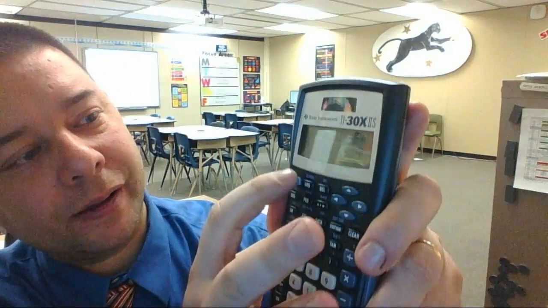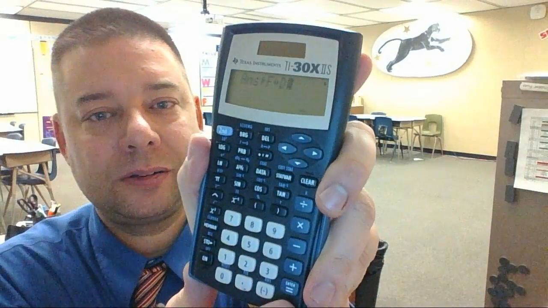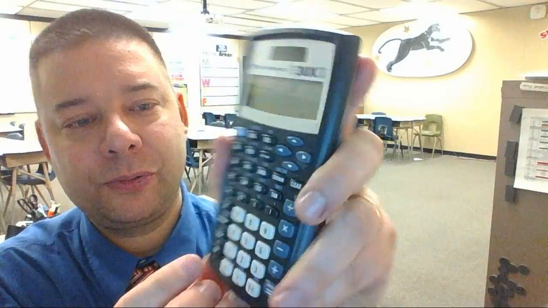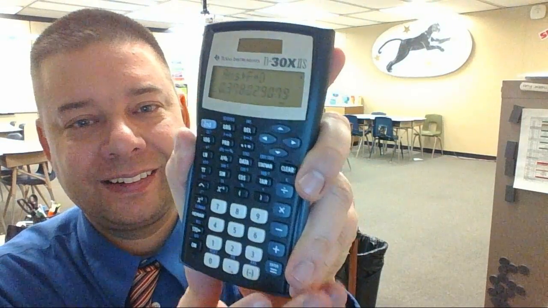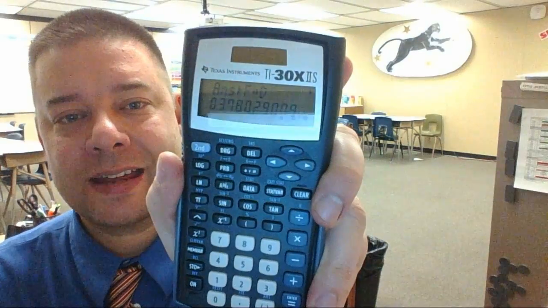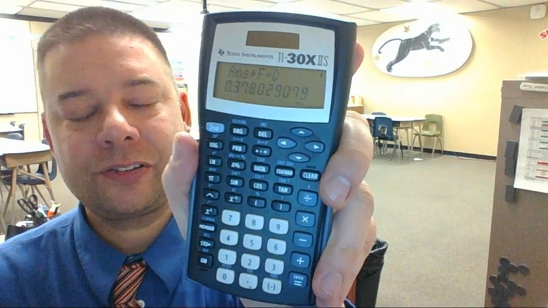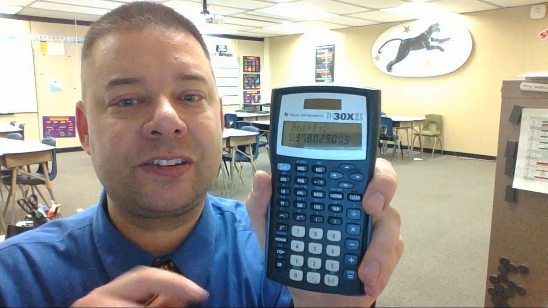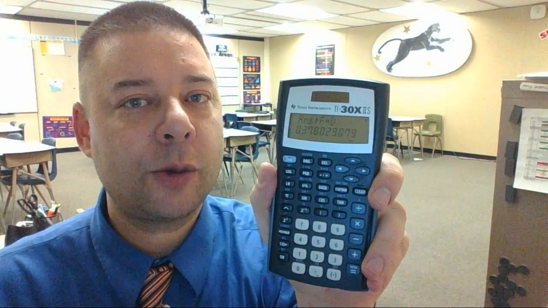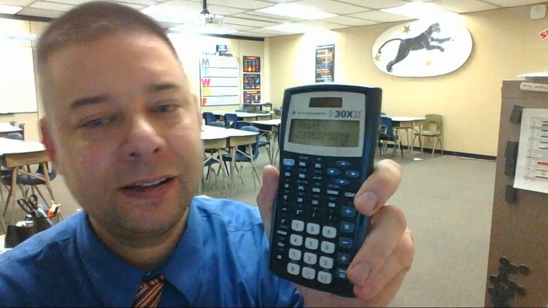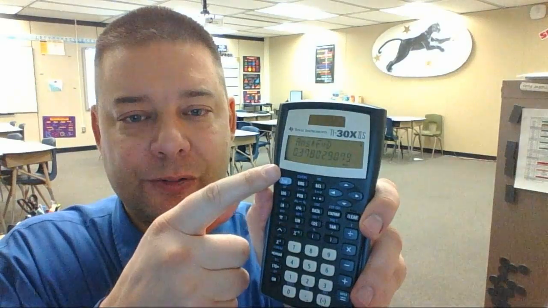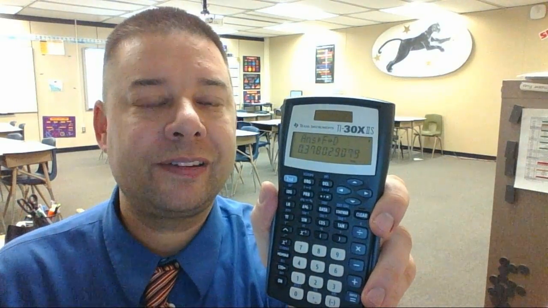If I hit that same button, second, fraction to decimal, oops, I didn't mean to hit the on button. I meant to hit enter. There we go. Now I get it in decimal form. All right, so any number that we have, if we're curious about reducing our fractions down, that key sequence can help us. The second button, and then our fraction to decimal. All right, so it's right there, kind of diagonal from one another, the two buttons that we're going to use.